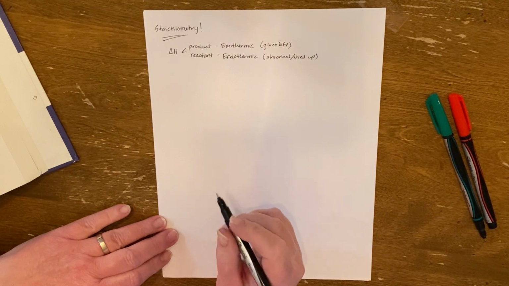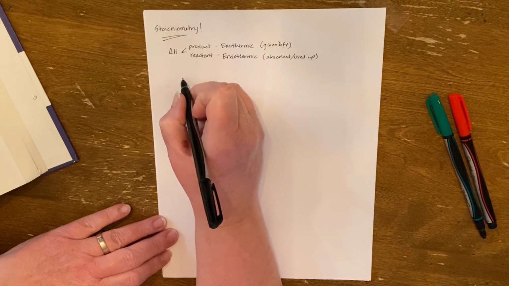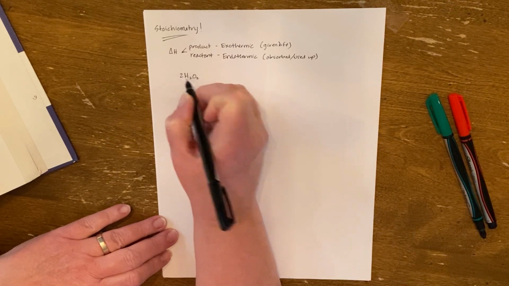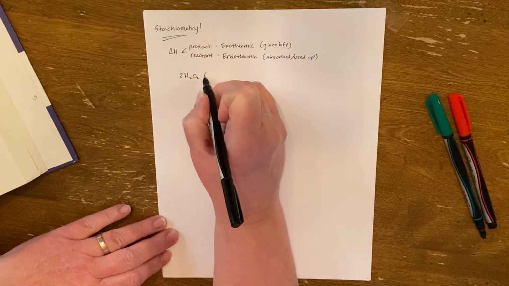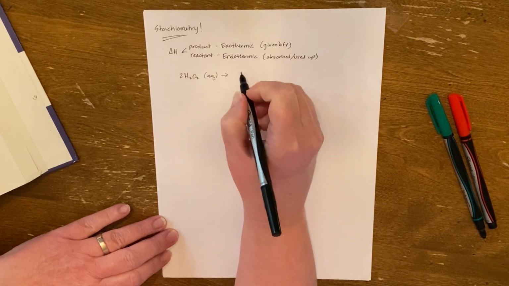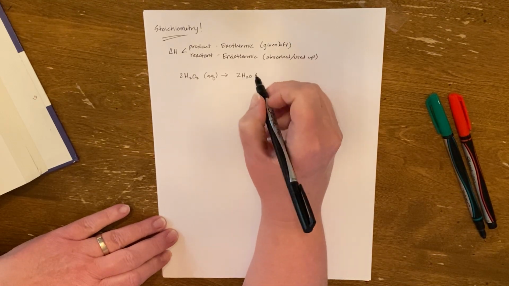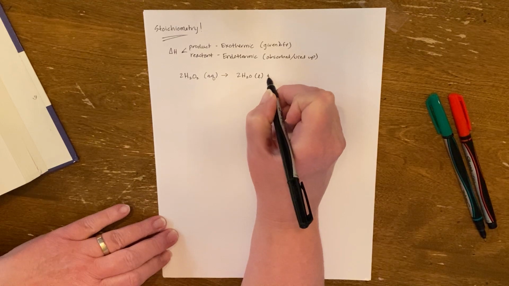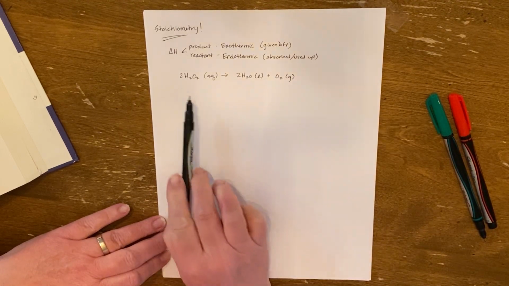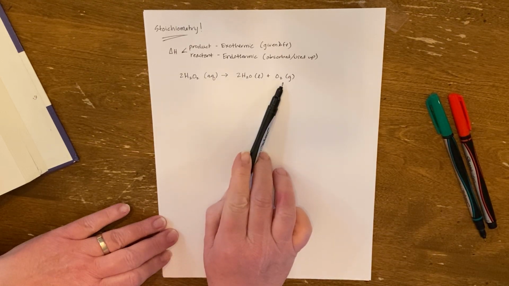Last week we looked at an example of the decomposition of hydrogen peroxide, and I don't know if you remember, but we had an equation: 2 H2O2 in its aqueous form, and if we decompose that, we get 2 waters in its liquid form plus O2 gas. So hydrogen peroxide decomposing into liquid water plus oxygen gas.